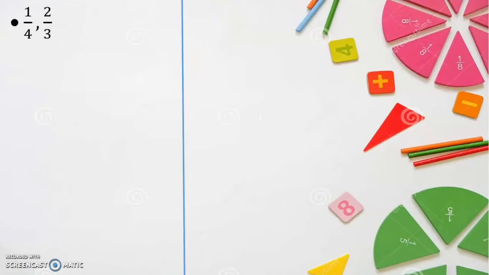Here they have given us 1 upon 4 and 2 upon 3. Now the denominators are 4 and 3. So we have to make these denominators equal. So to make these denominators equal or same, we need to see what are the multiples of 4 and what are the multiples of 3.